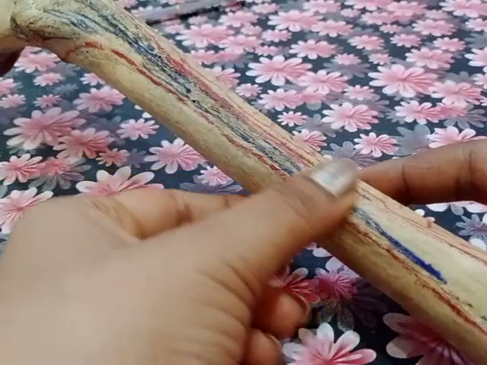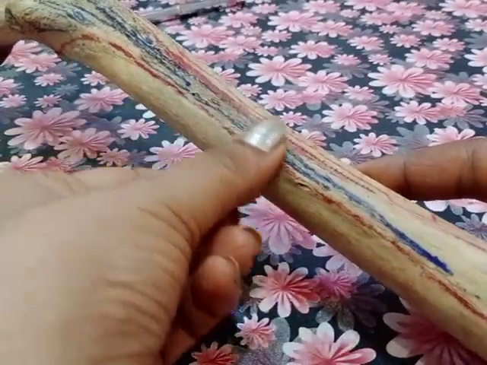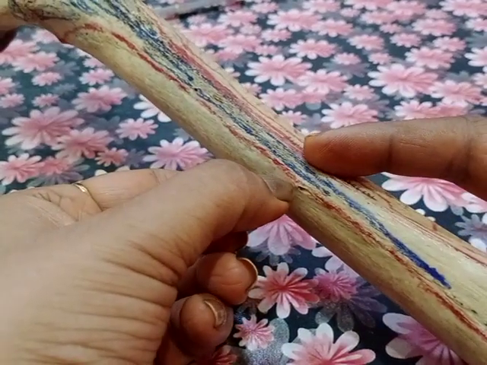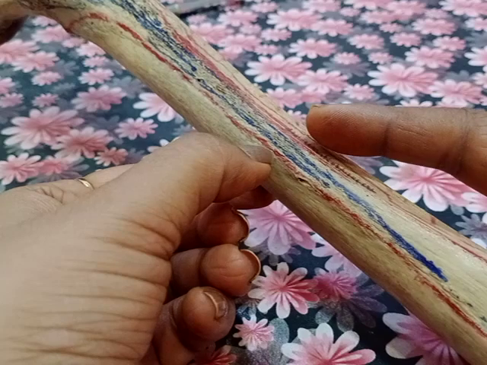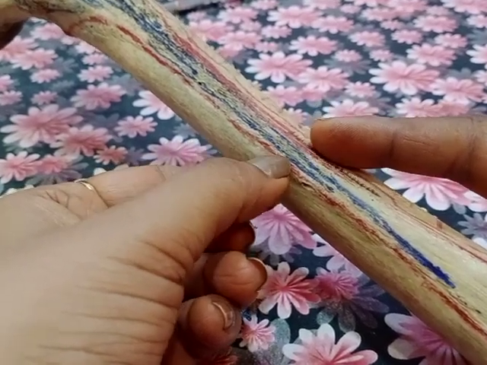So the middle of the shaft is divided into three surfaces by three borders.